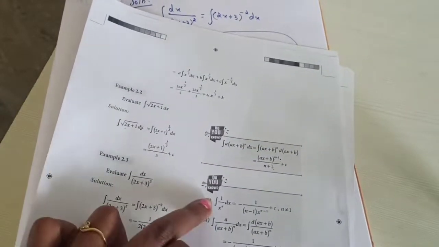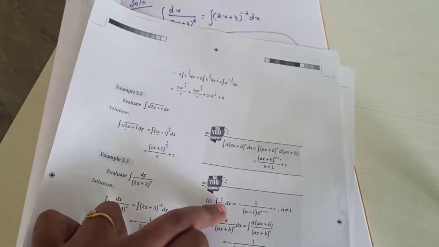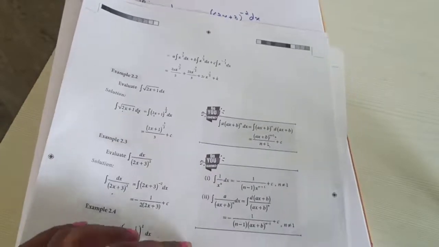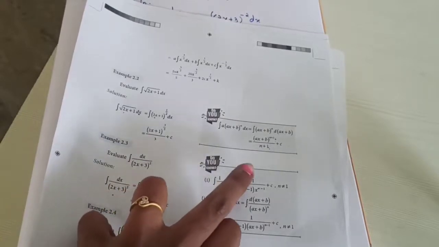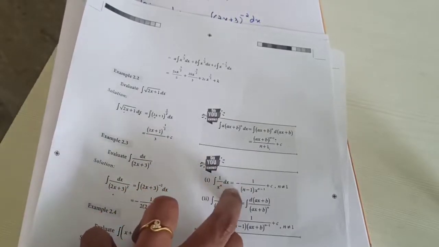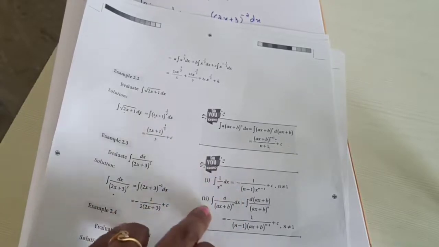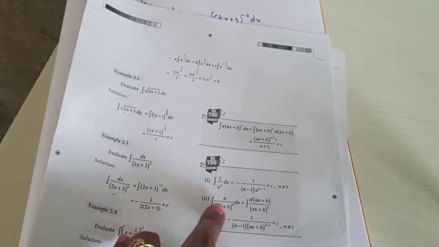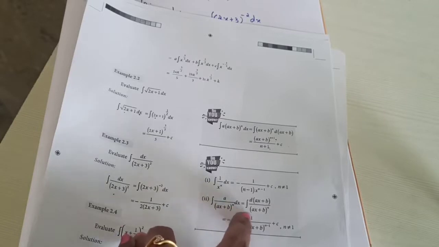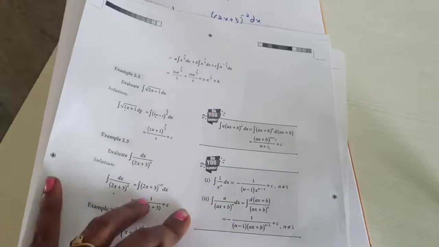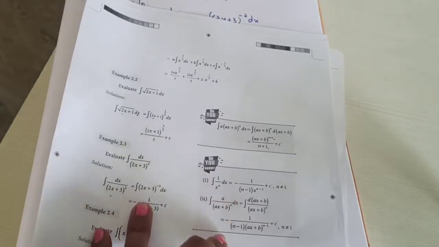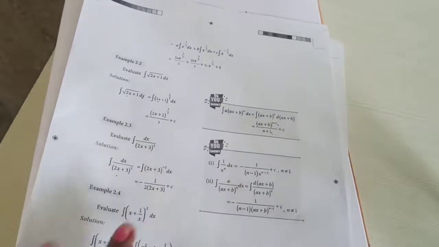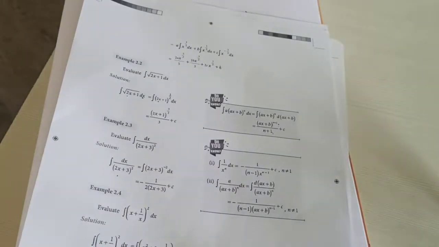Okay. Then integral of 1 by x power n. Till now we are not using it in any question. If we need, we will use. That's all. So integral of 1 by x power n dx is equal to minus of 1 by (n minus 1) into x power (n minus 1). Then integral of a by (ax + b) to the power n dx is equal to integral of d into (ax + b) divided by (ax + b) to the power n. That's equal to minus 1 by (n minus 1) into (ax + b) to the power (n minus 1), plus c. n is not equal to 1.